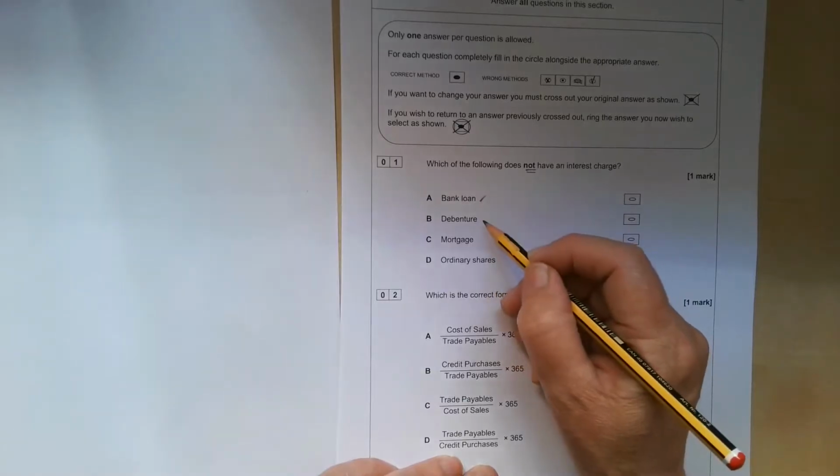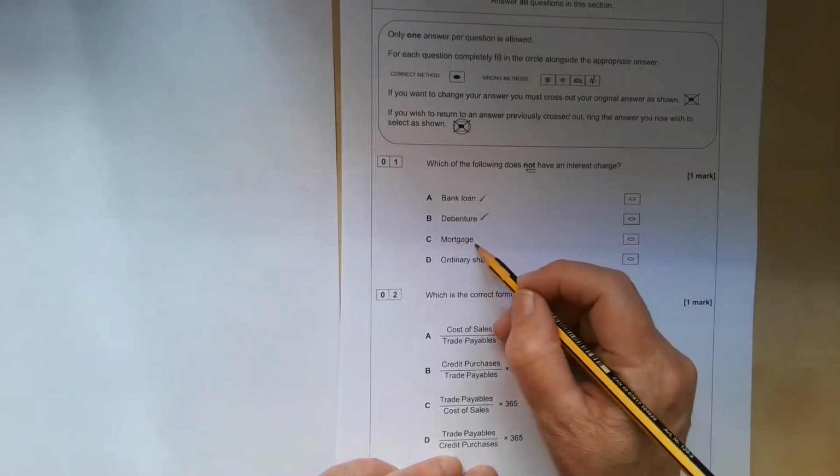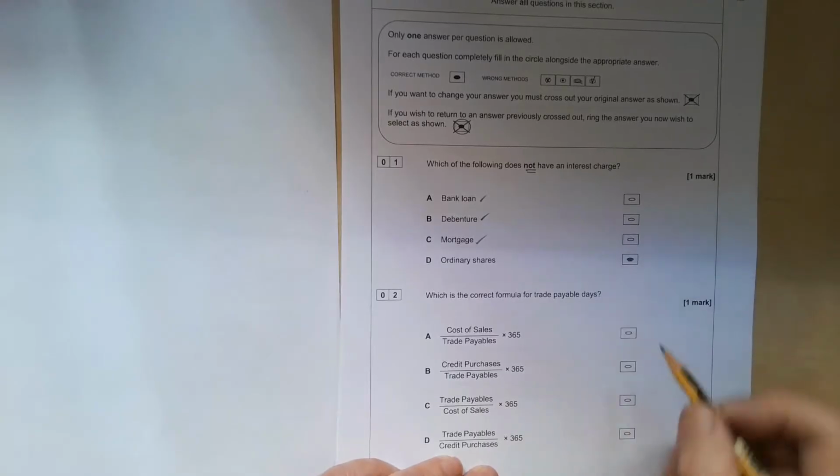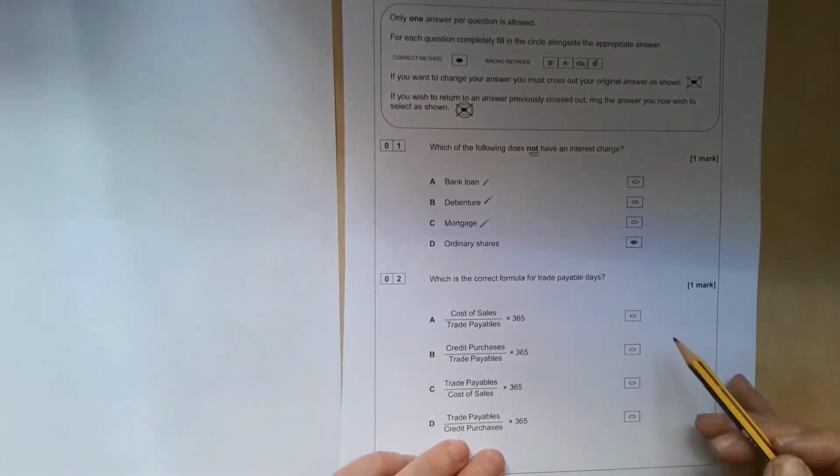Well, bank loan, there's going to be interest. Debenture, there's going to be interest. Mortgage, there's going to be interest. So the answer is going to be ordinary shares. We don't have to pay interest, we just pay dividends.